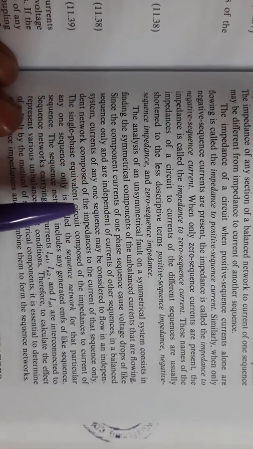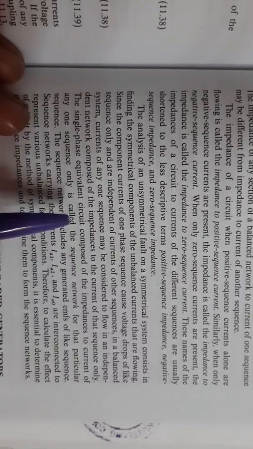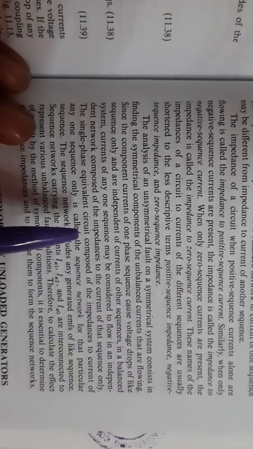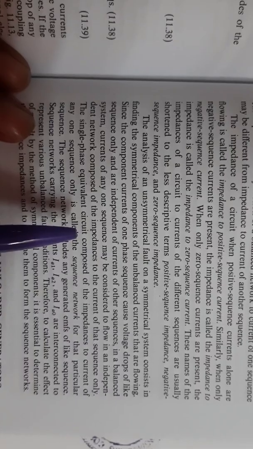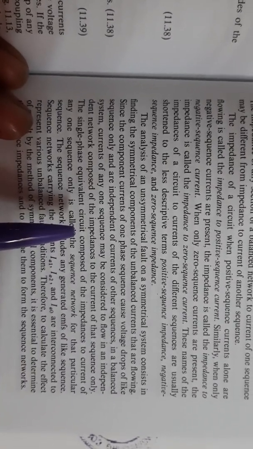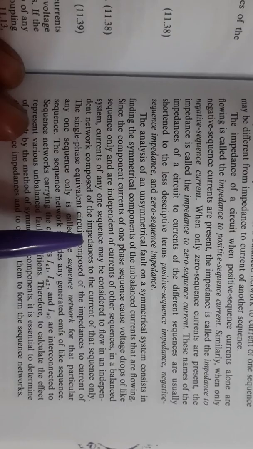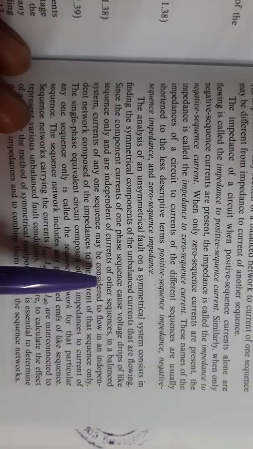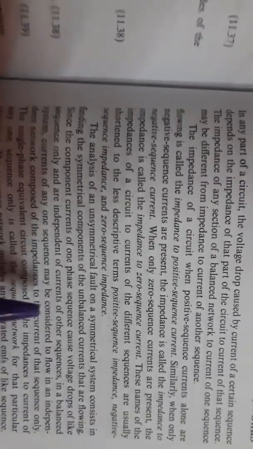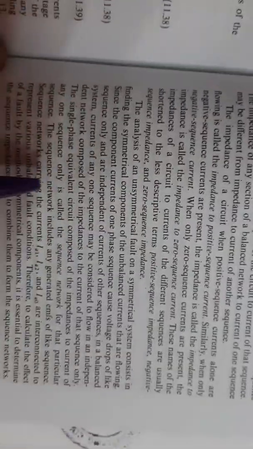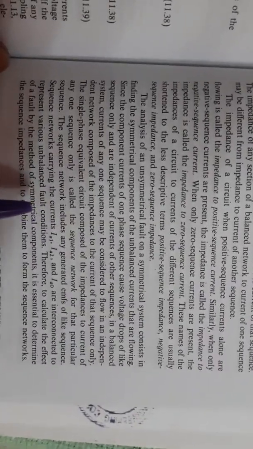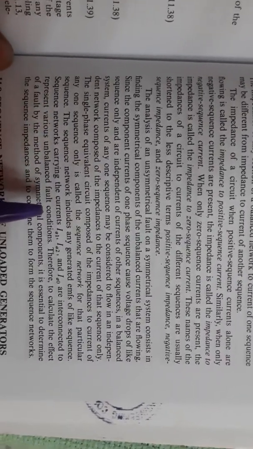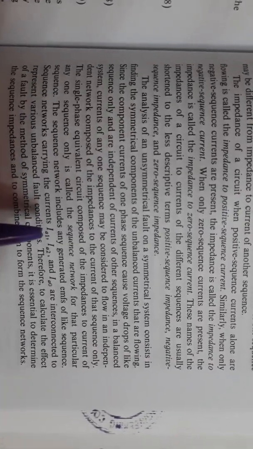So analysis of symmetrical faults is very important. We have to find the symmetrical components, like VA1, VA2, the positive sequence, negative sequence, or zero sequence. When it is a balanced circuit we have to find one thing, and when it is an unbalanced circuit you have to find the positive sequence, negative sequence, as well as the zero sequence. It completely depends upon the current which is flowing and how the network is, and then we can analyze the impedance and the symmetrical components.